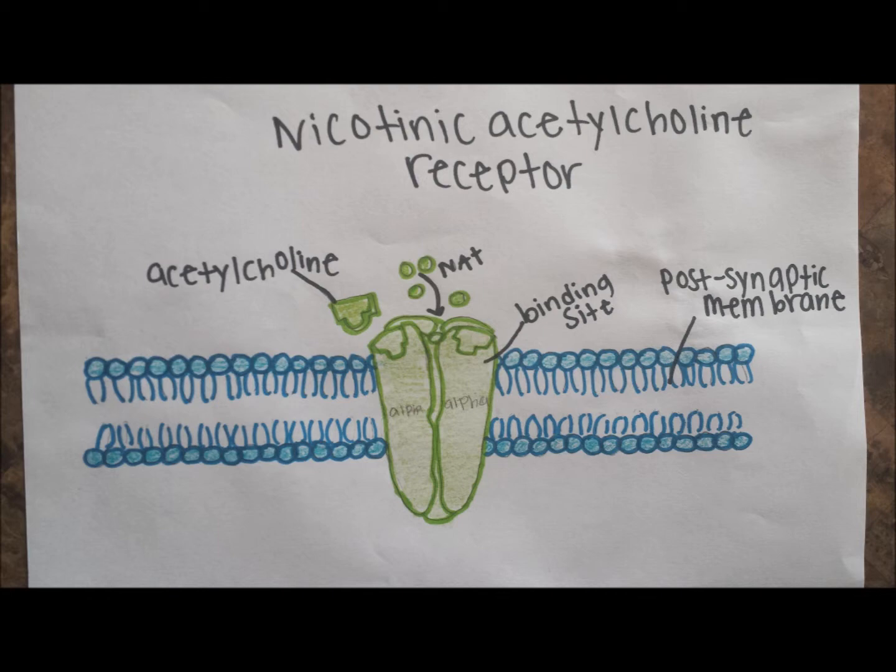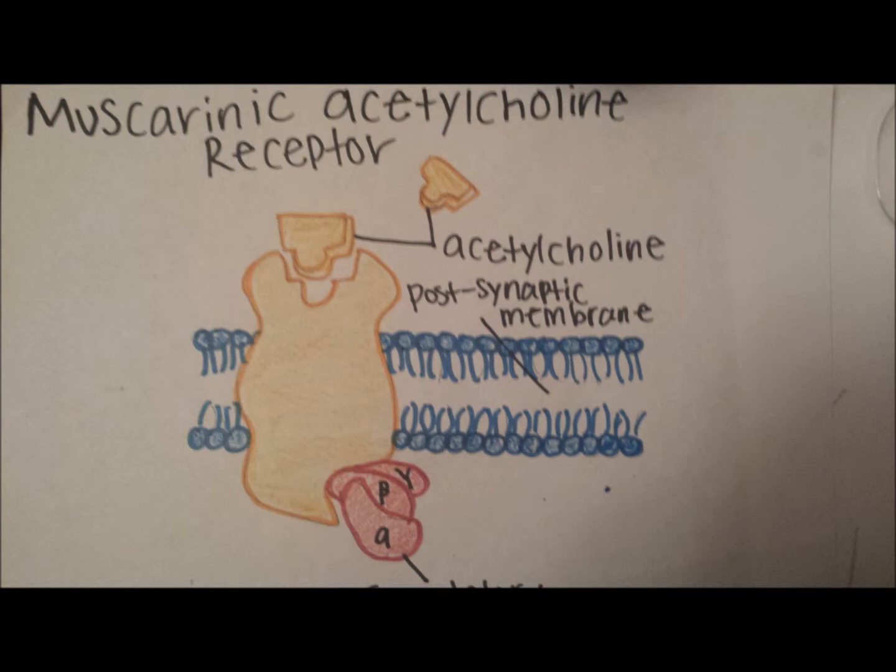Nicotinic acetylcholine receptor is one of the main mediators of neurotransmission. It is bound by two acetylcholine molecules, and it can be located in both the sympathetic or parasympathetic nervous system. Muscarinic receptors are G-protein coupled receptors. Their stimulation and G-protein activation produces longer-lasting effects than does the stimulation of nicotinic receptors.